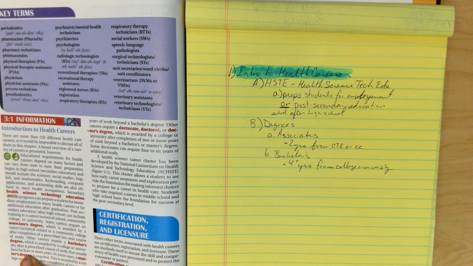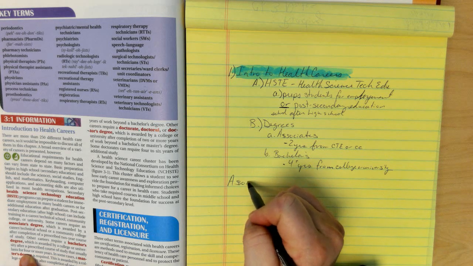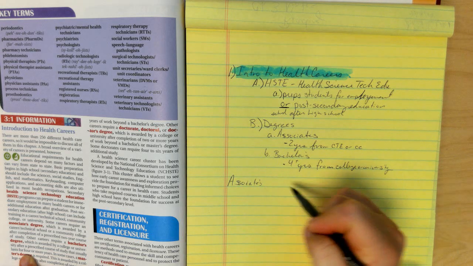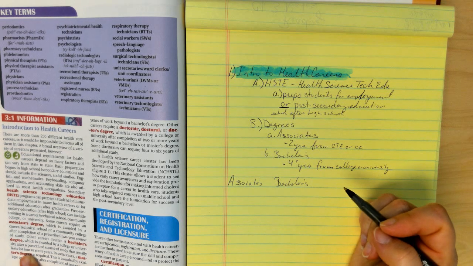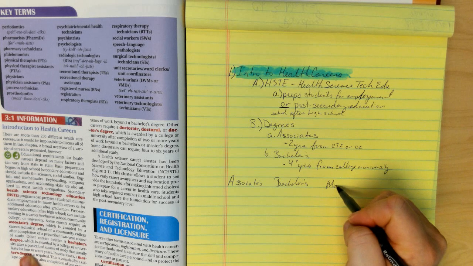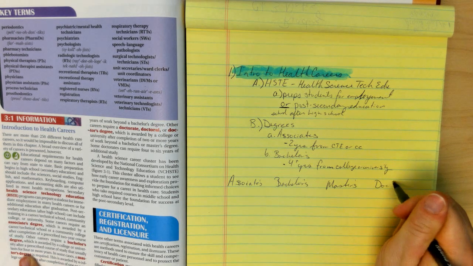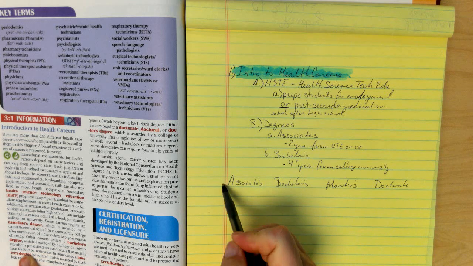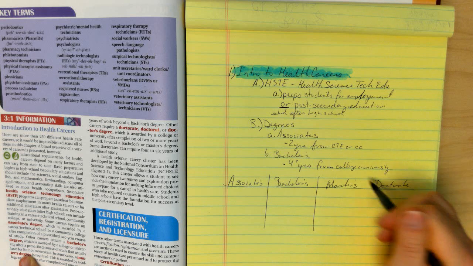Now, there's another way you can do this instead of writing it on an outline. If it's better for you to make a table, you have associate's, bachelor's, master's, and doctorate. Put it in a table, right?